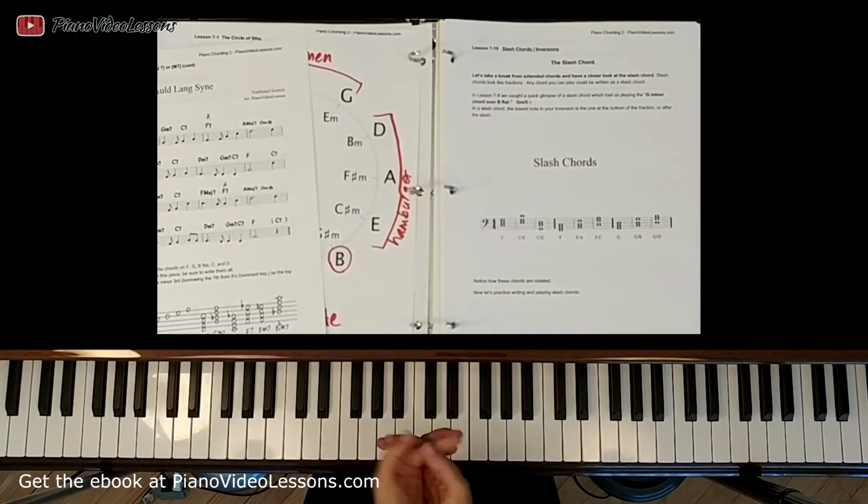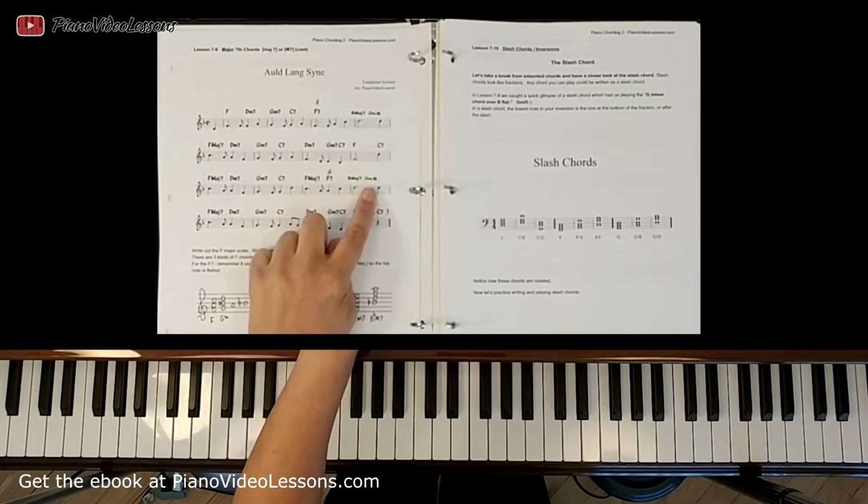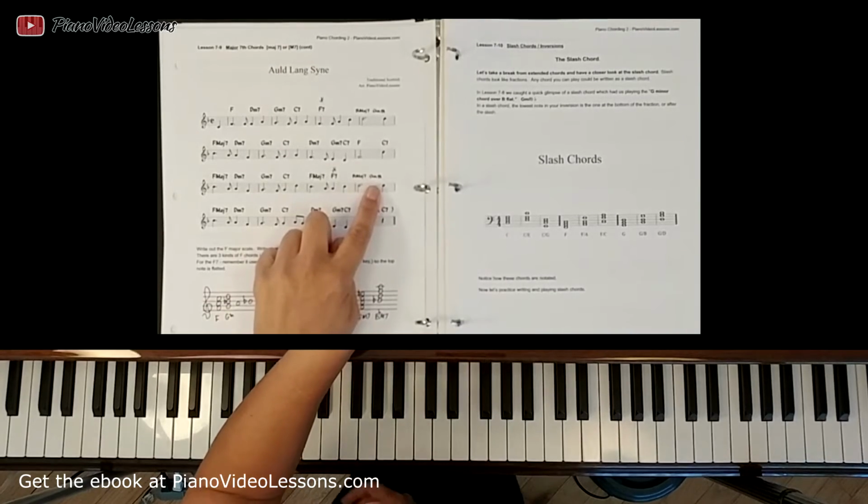And today we're talking about slash chords. So you briefly saw a slash chord in Auld Lang Syne, which we covered in lesson number 9.